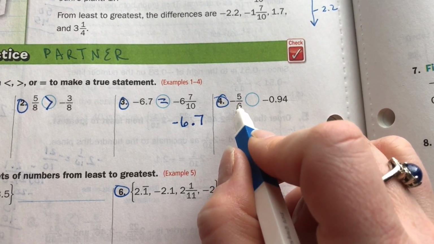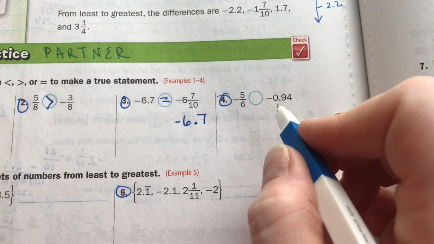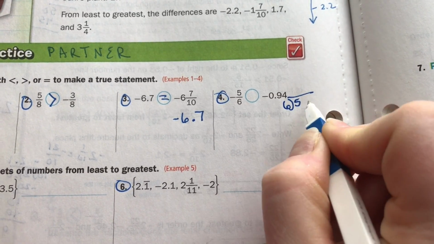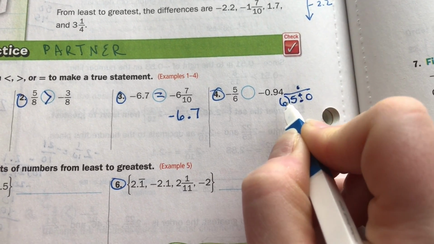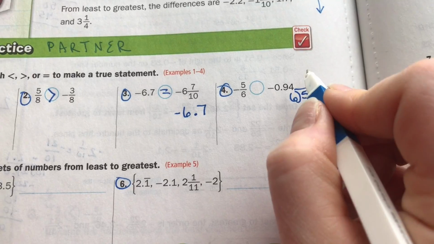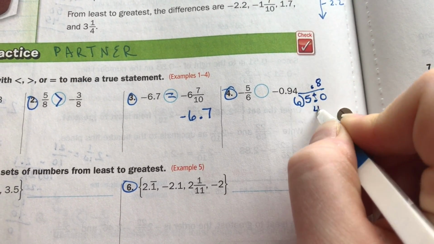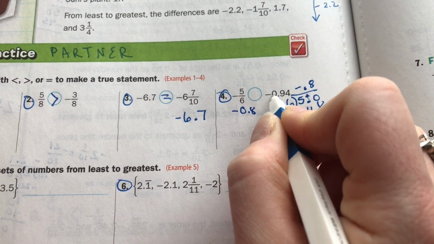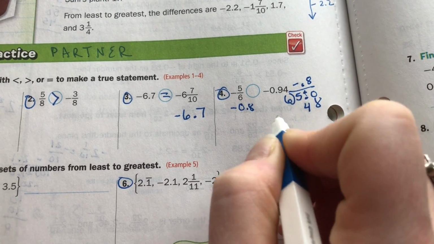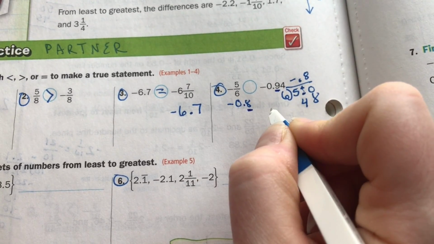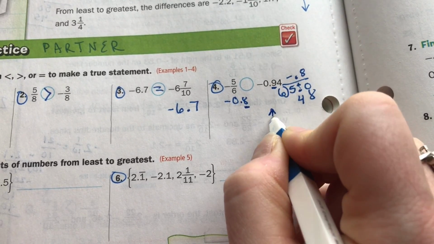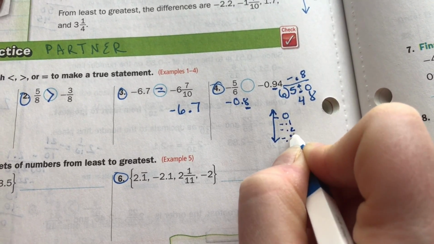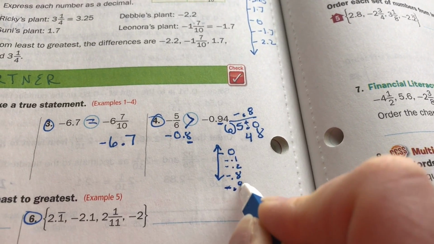Now let's turn this into a decimal. I don't know what 5/6 is as a decimal. So we need to do 5 divided by 6. And I'm going to need to pull that up. So 6 can go into 50 8 times. 6 times 8 is 48. Now look, negative 0.8 and negative 0.9. You don't have to keep dividing because you can already compare these two. Now on a number line, 0, negative 0.1, negative 0.2. So negative 0.8 would come before negative 0.9.